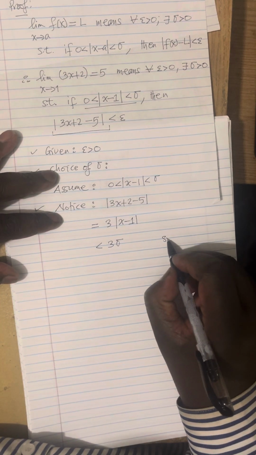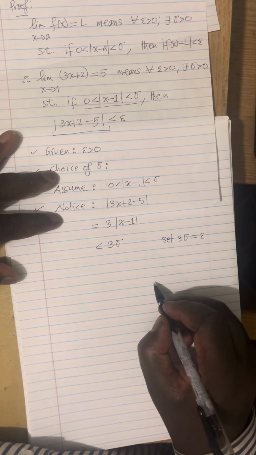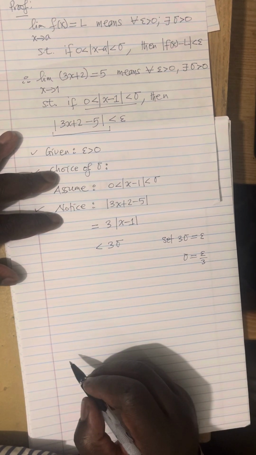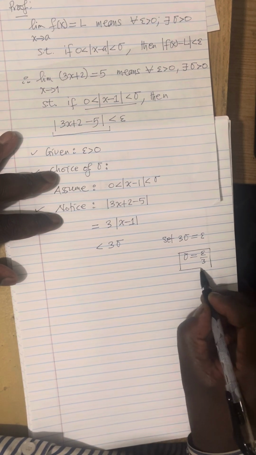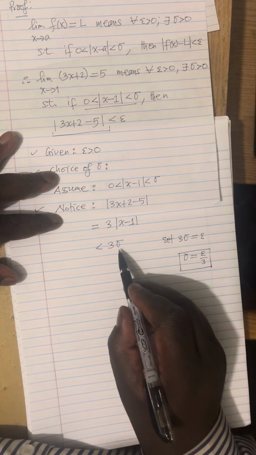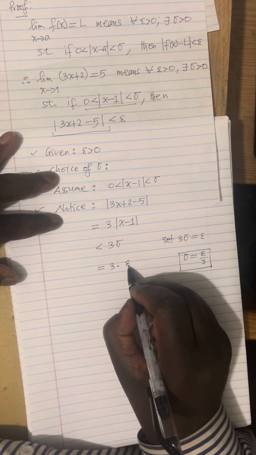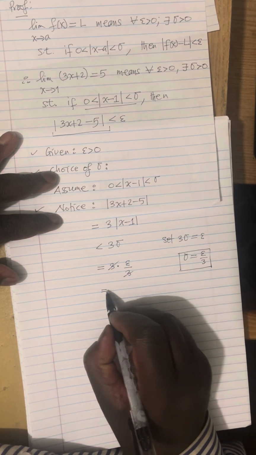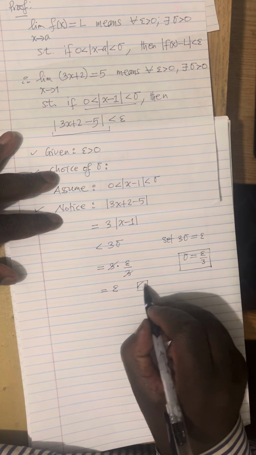At this stage, we set 3 delta to be equal to epsilon. Solving for delta, we get epsilon over 3. So this is actually the choice of our delta. So if we take epsilon over 3, substitute here, we're going to get exactly 3 times epsilon over 3. And if you cancel these two, you're going to get epsilon. Basically, this should be the end of our proof.